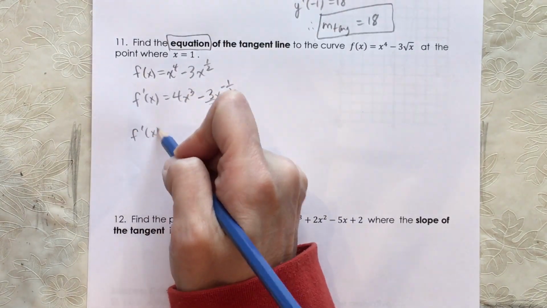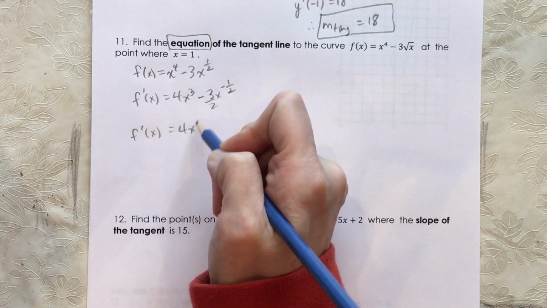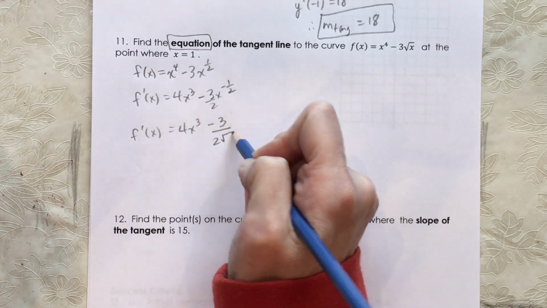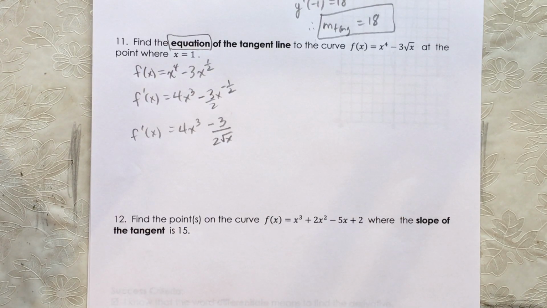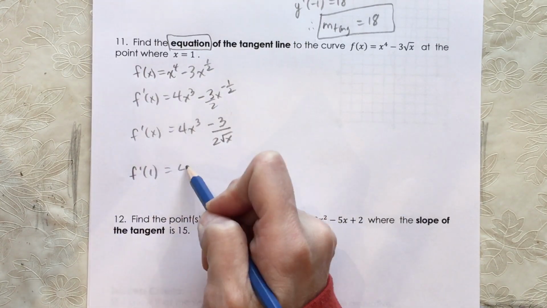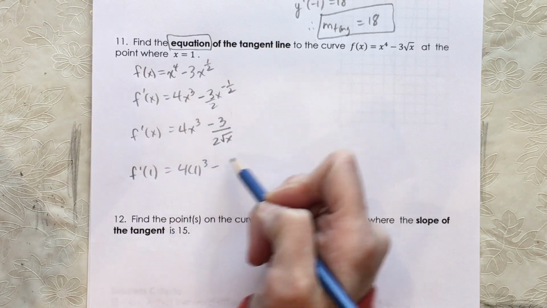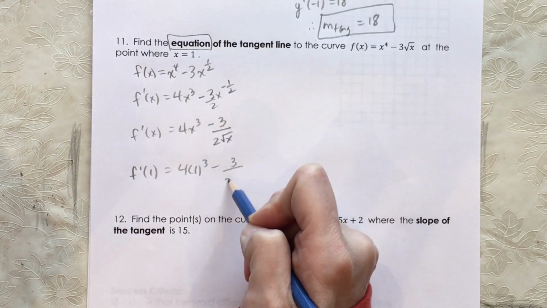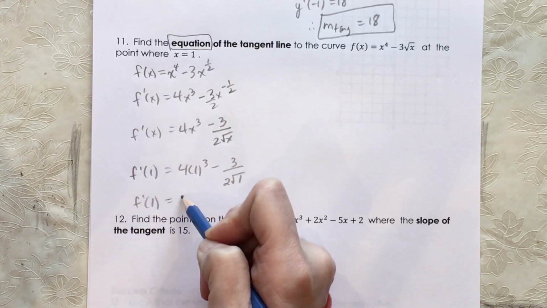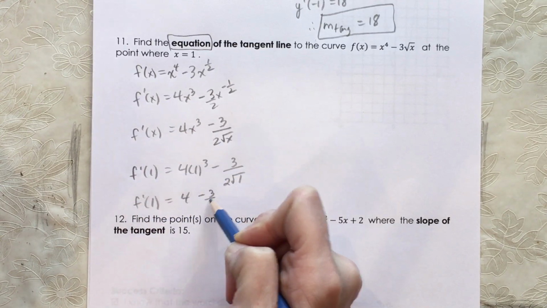F prime at x, just write it nicer. So that's going to be 4x cubed minus 3 over 2 root x. Okay, so now we want f prime at 1. So f prime at 1 is going to be 4 minus 3 over 2.